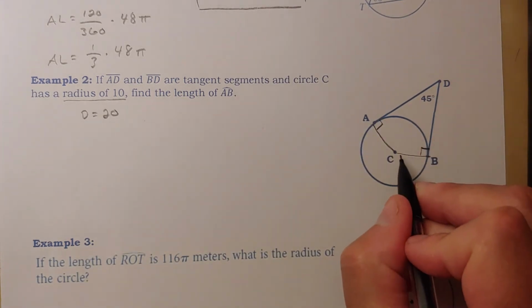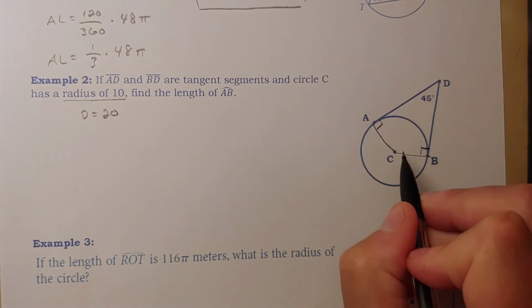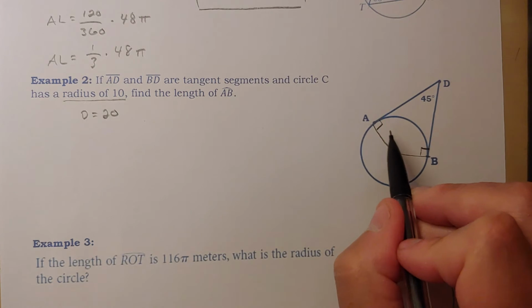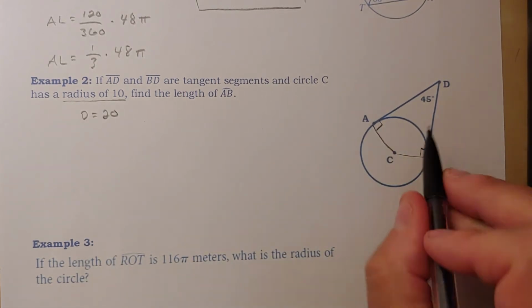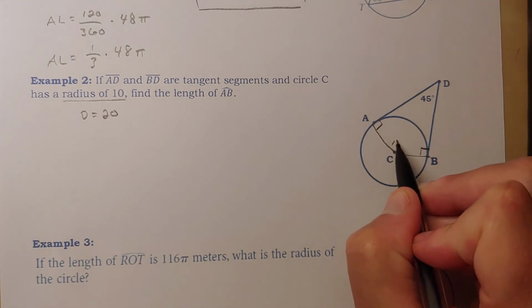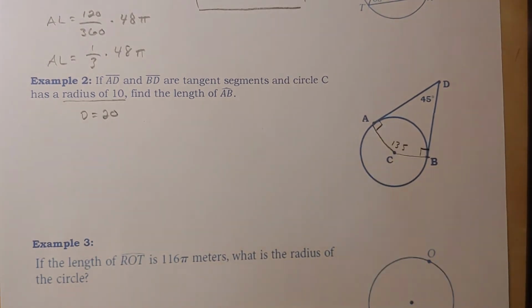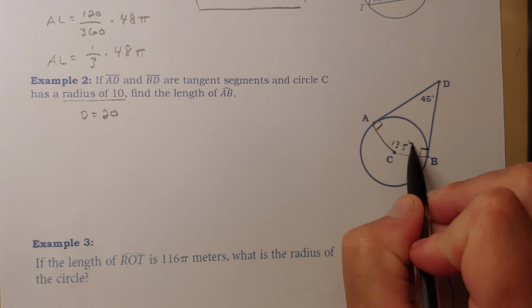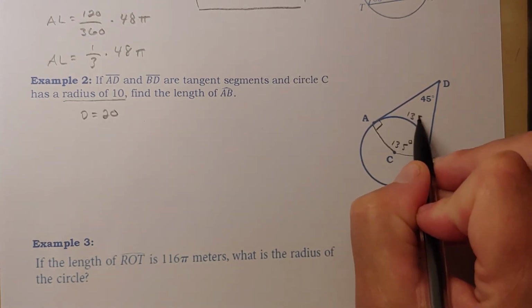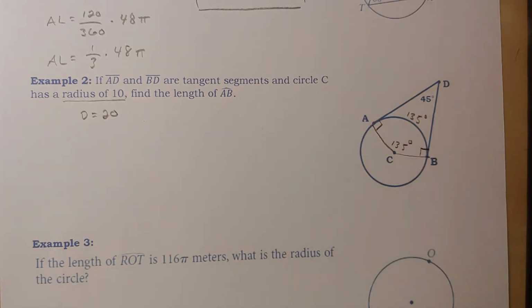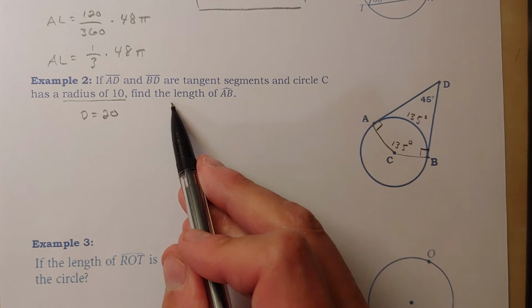Well, now I can figure out what this angle is. So this angle right here, you can take 360 and subtract 90, subtract 90, subtract 45. And so you would get 135 right here. And if the measure of this central angle is 135, then the measure of arc AB is also 135. So now I have enough information to find my arc length.